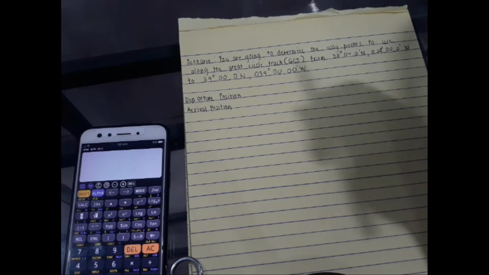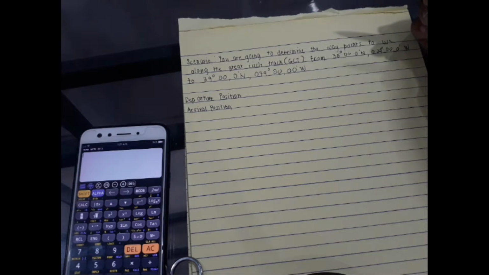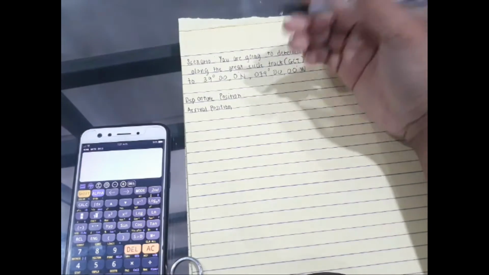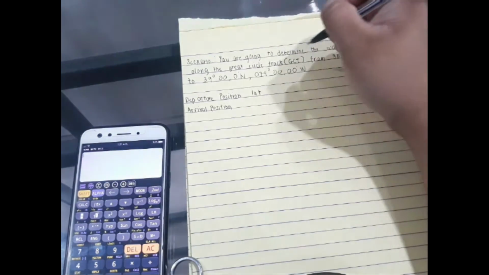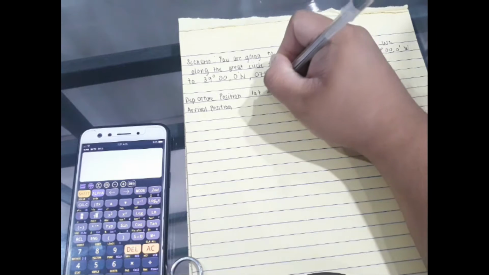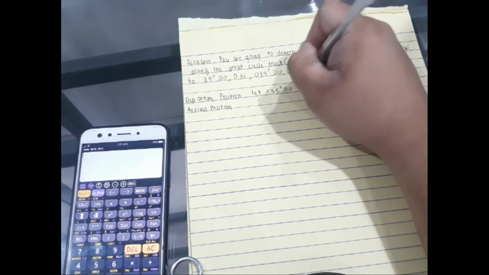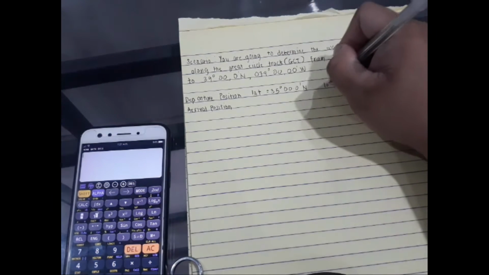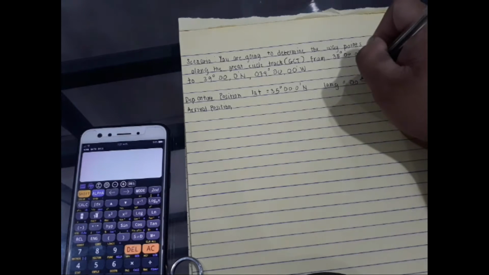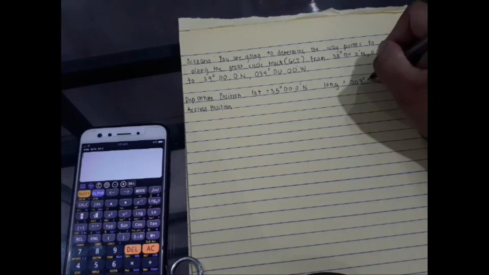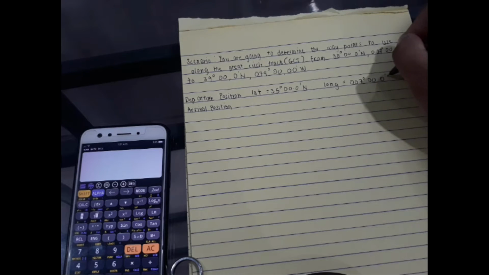The scenario is you are going to determine the waypoints to use along the Great Circle track, GCT, from 35 degrees north, 7 degrees west to 39 degrees north and 74 degrees west. First we need to get the lat 1 and long 1 and the lat 2 and long 2. The first one is the departure position. Our lat 1 is 35 degrees north, and our long 1 is equal to 7 degrees west.